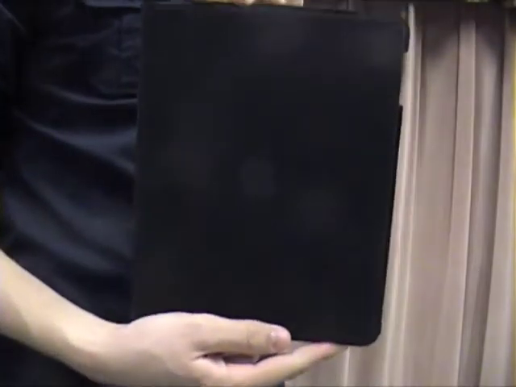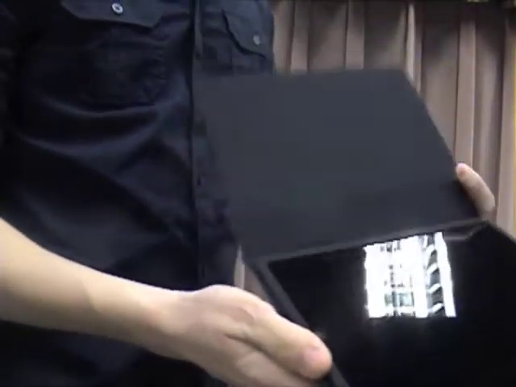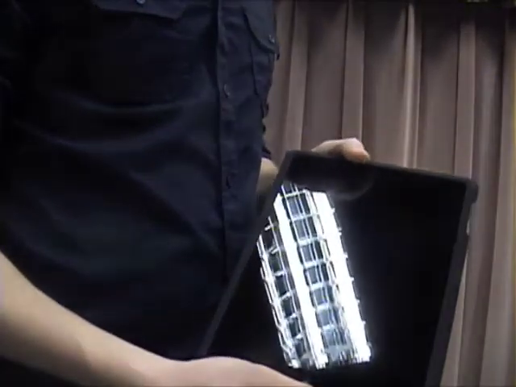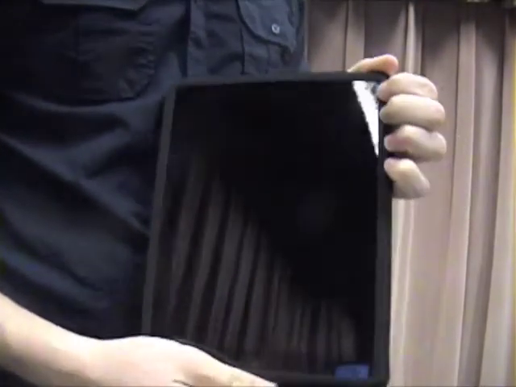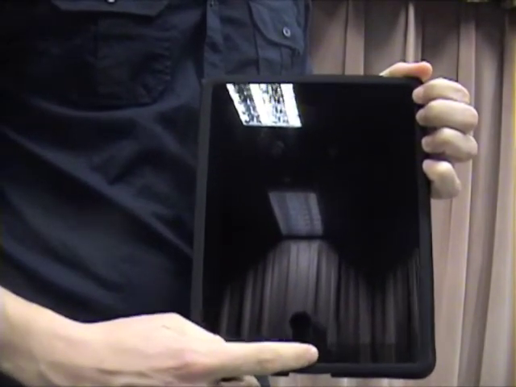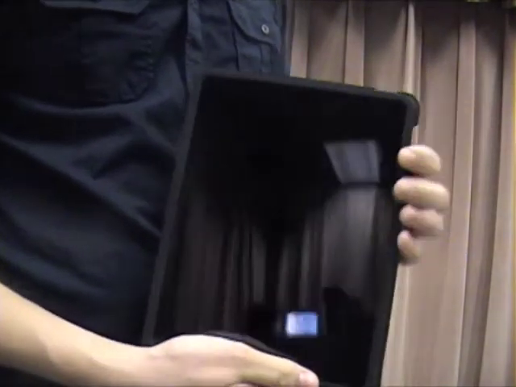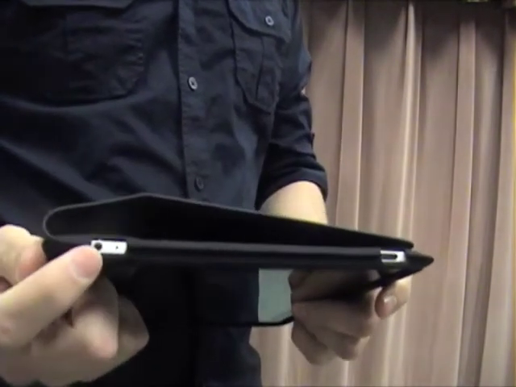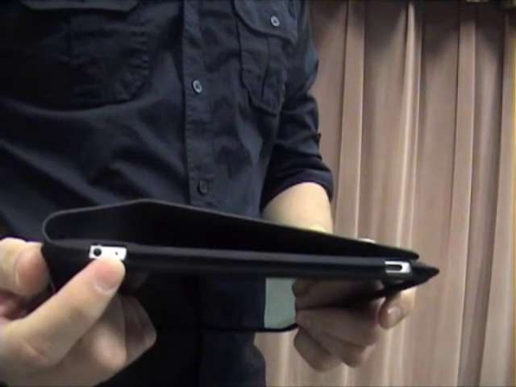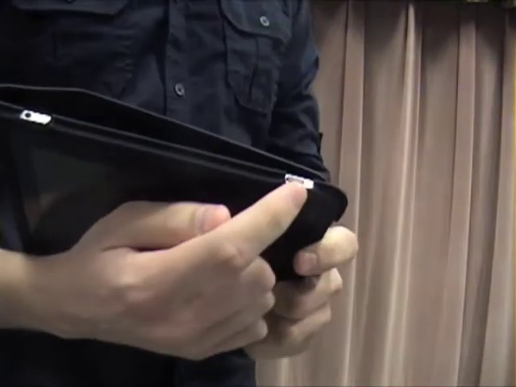So here's our iPad. It comes in this black protective case. If you flip the case open, the whole front of the iPad is a touchscreen, and there's one button on the bottom called the home button. On the top, we have a headphone jack, a microphone, and the power or lock screen button.